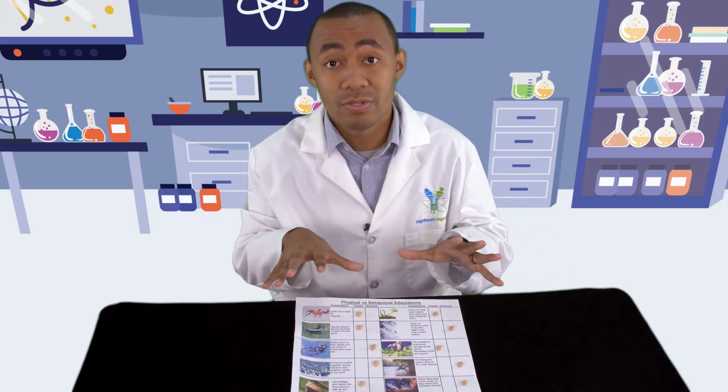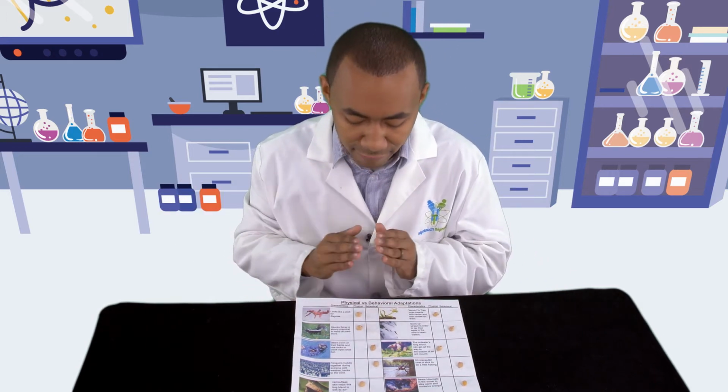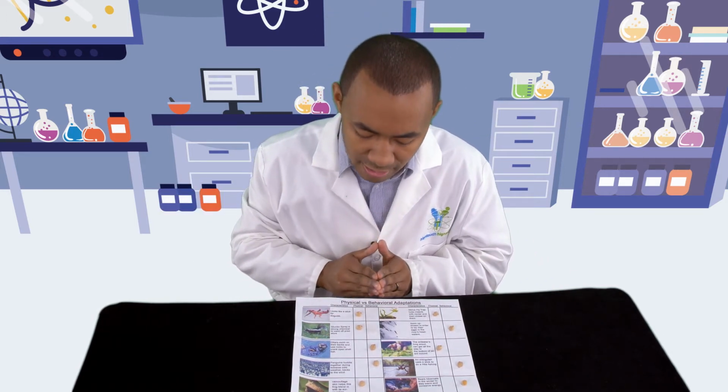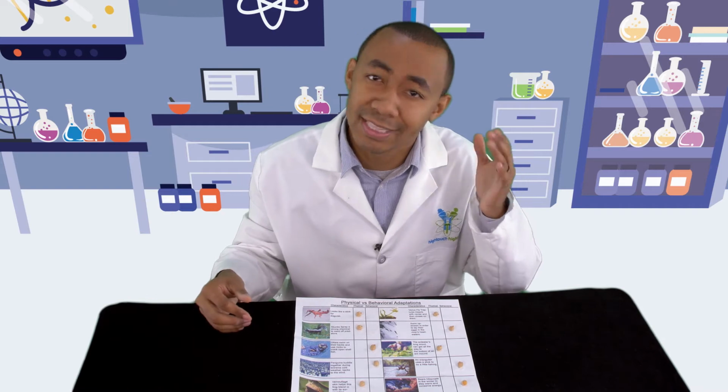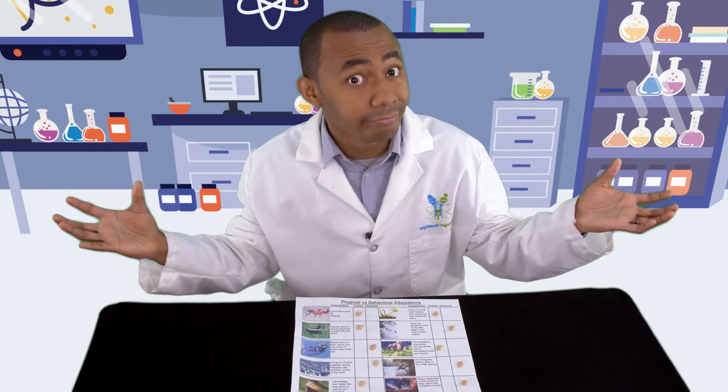So that's how we do this little game to find out the differences between physical adaptation and behavioral adaptation. Remember, the difference is, are they born with it? Is it something that they have? Or is it something that they do? That's the difference between these two types of adaptation.